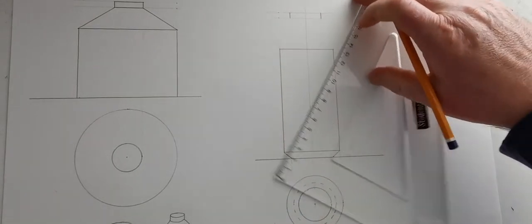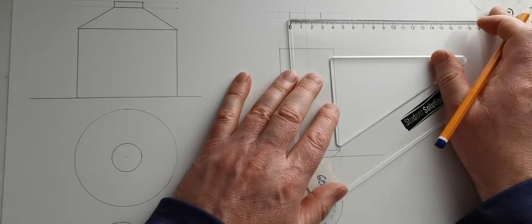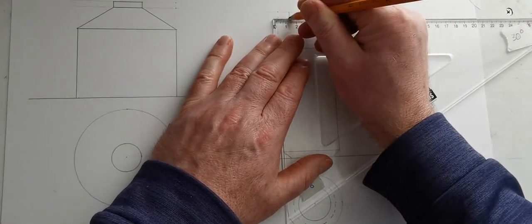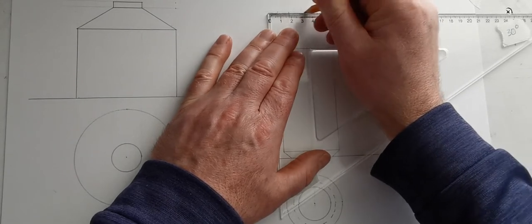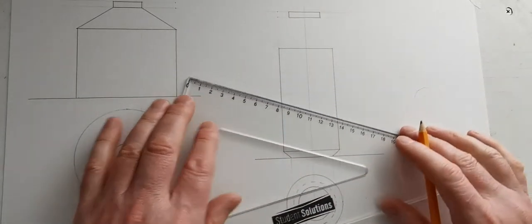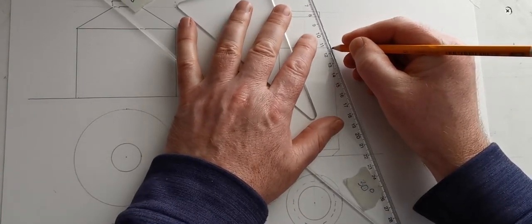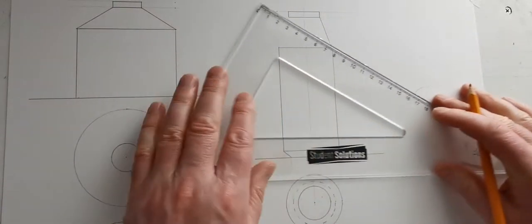So if I measure that now, that has to be 30 wide, which it is. So I'll heavy that in, heavy this in. So there's the very top, and here is the cone part of it then where it slopes down.